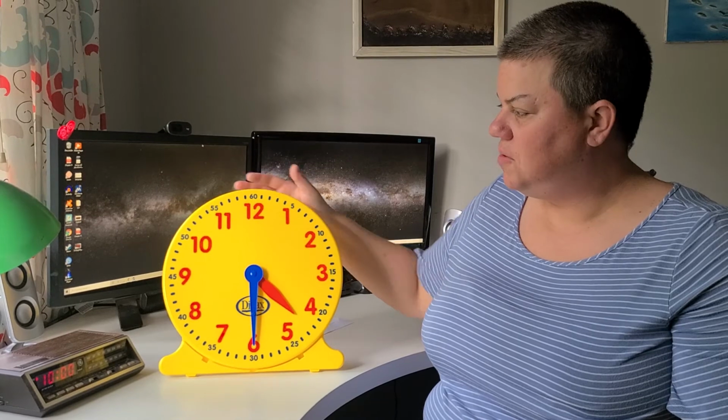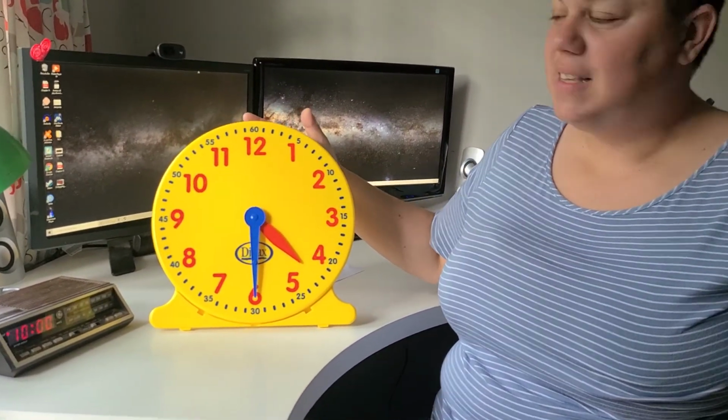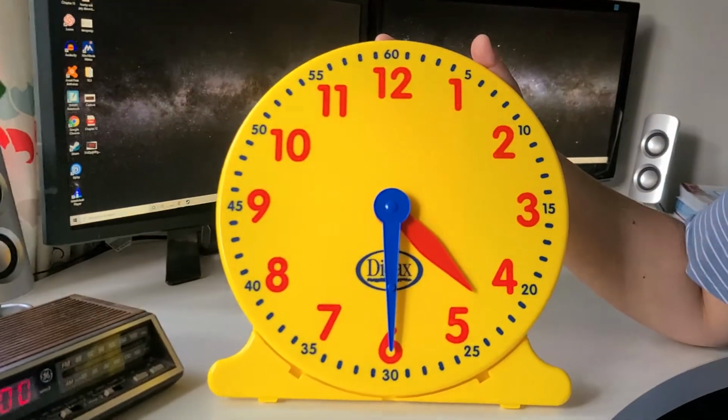So today we are going to continue talking about time. This is going to be our last day talking about time. And we've been talking about this clock right here. Do you remember what kind of clock this is? This is an analog clock.